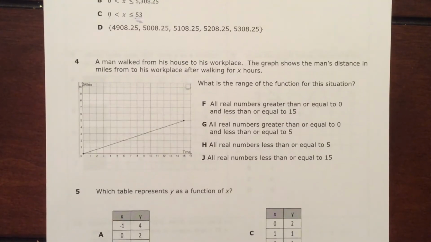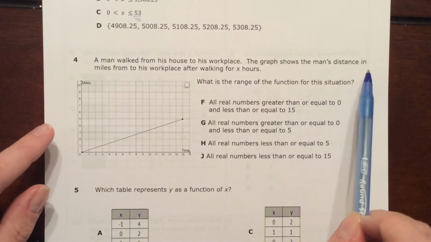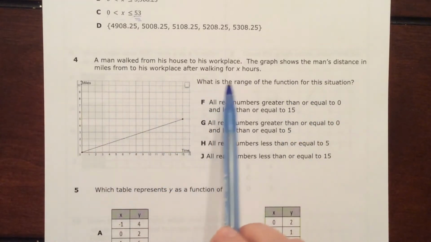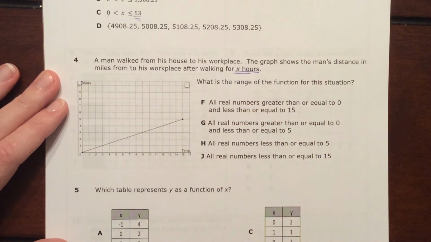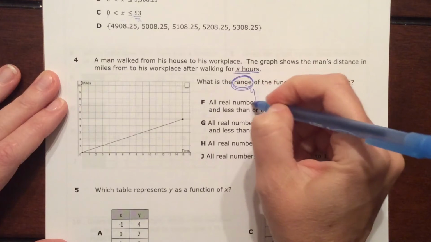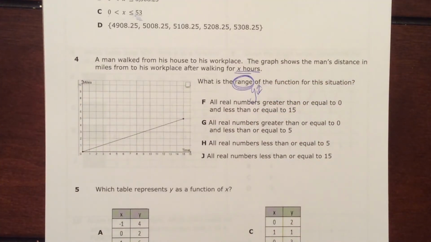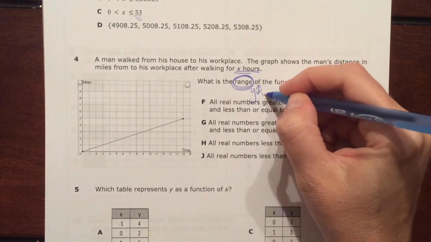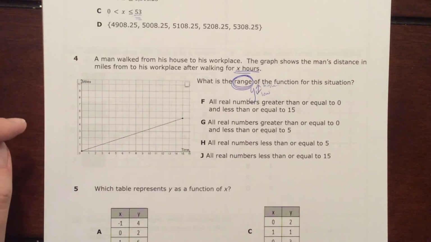Question number 4. A man walked from his house to his workplace. The graph shows the man's distance in miles from his workplace after walking for X hours. So whenever they tell us a variable, it's a good idea to make that stand out so that you can remember what it stands for. This question is talking about range. Range is going to be our y variable. And our y variable goes up and down. Okay? And we're going to start our low to our high whenever we're looking on our graph.